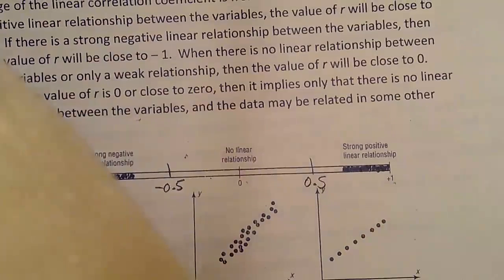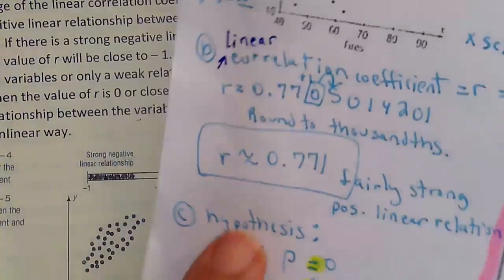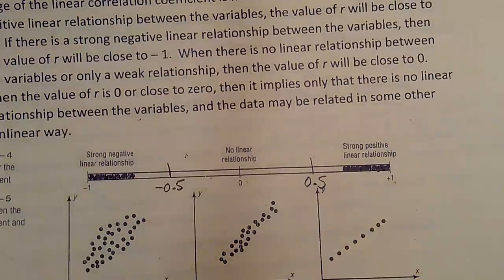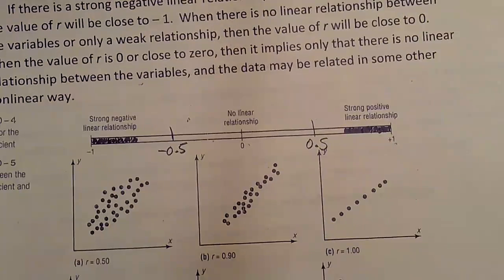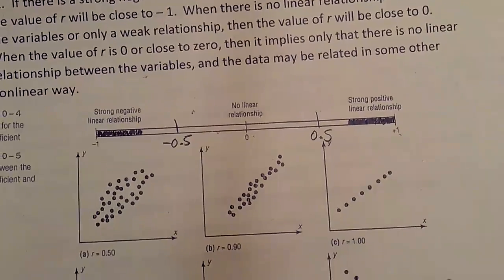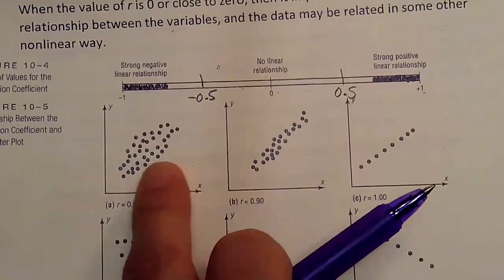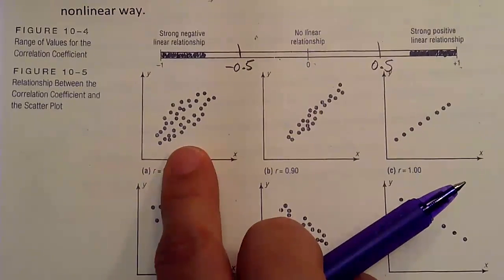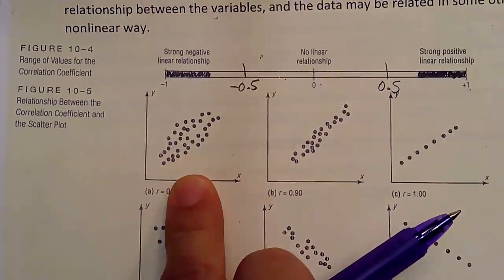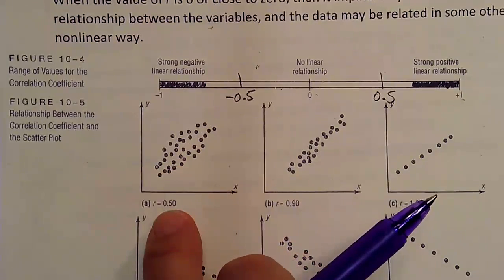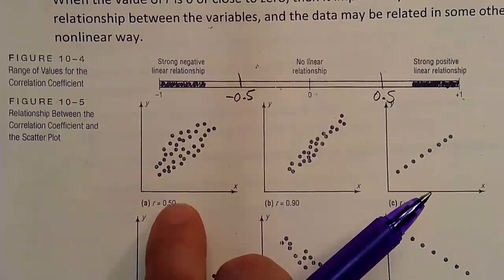I'm not sure where I had that. See, that was a fairly strong one, but this one could kind of go either way, right? So let's see if I have a picture of that. Here's a picture of the 0.5. I have a little picture of what that would look like, the relationship between the correlation coefficient and the scatter plot. Okay, so it could go either way, right?